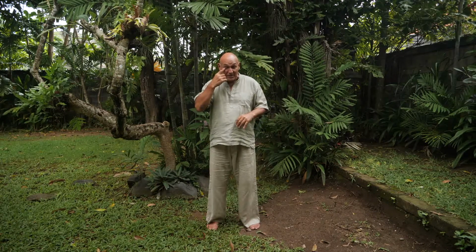So the liver exercise we're going to do is called wave hands, or wave hands in clouds, or cloud hands sometimes it's called. We'll take it out of the Shu Tai Chi Qi Gong system. I did it the other day. That's a very good exercise for your liver.